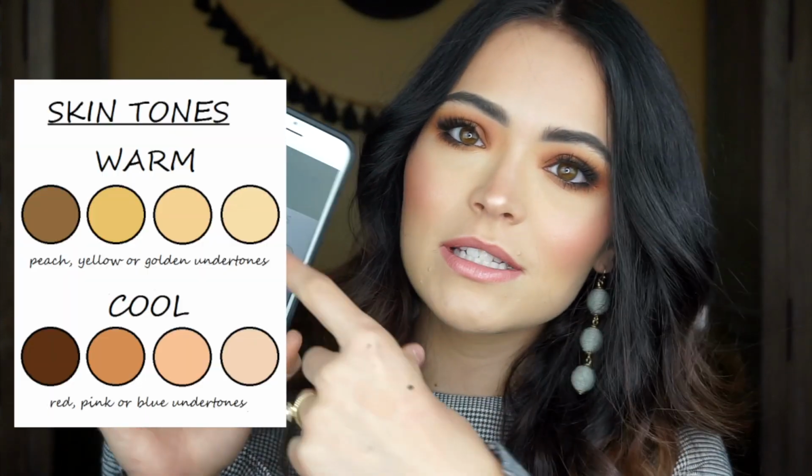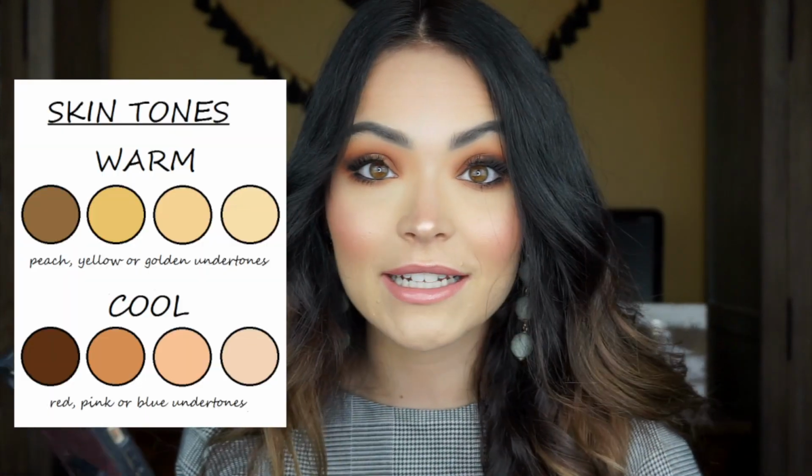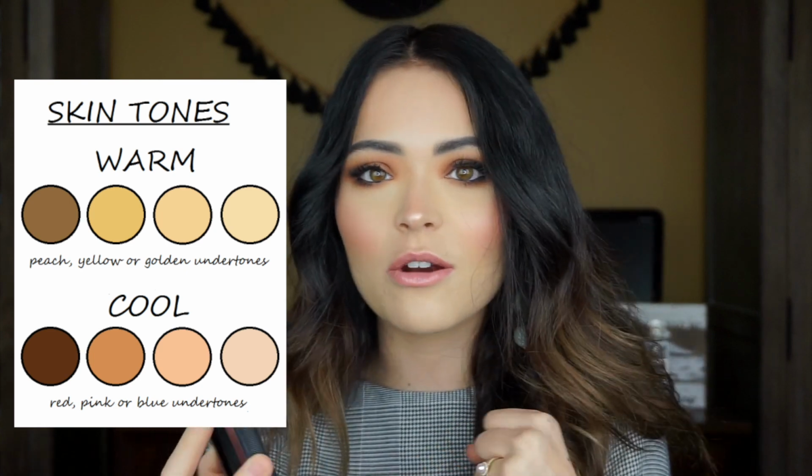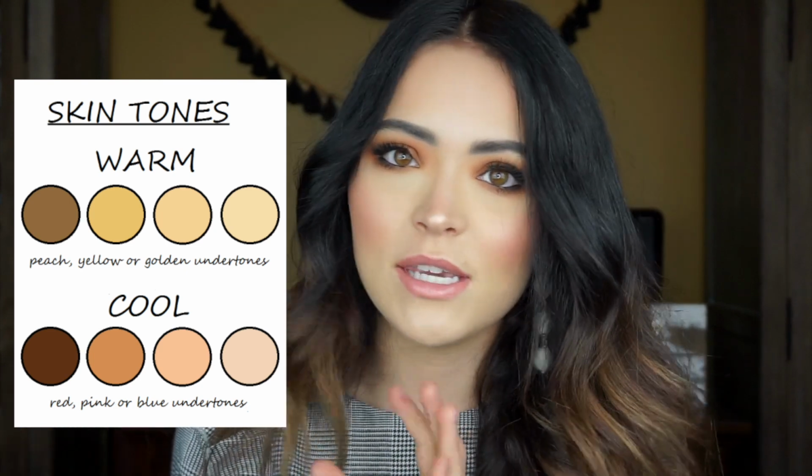Really sorry about that. Anyways, just to sum everything up, I found this picture on Google as well, and it has it straightforward. These are warm, these are cool, and the warm tones are obviously yellow, straight yellow, and then the cool tones are more of a pinky reddish.